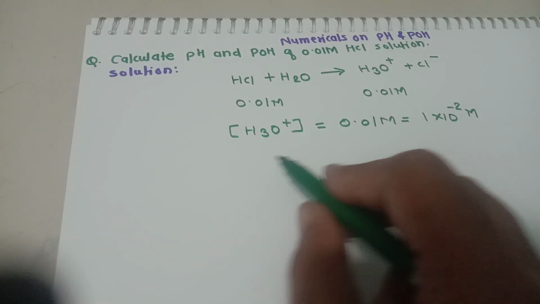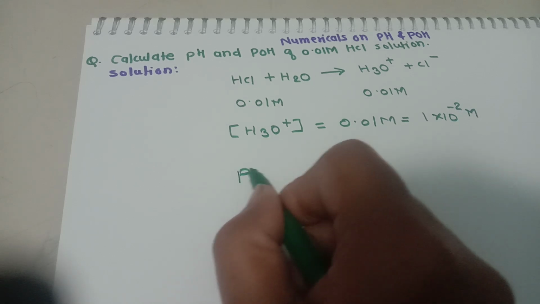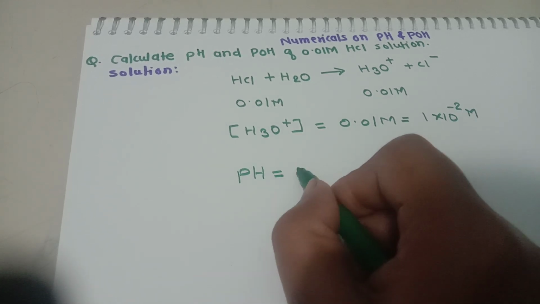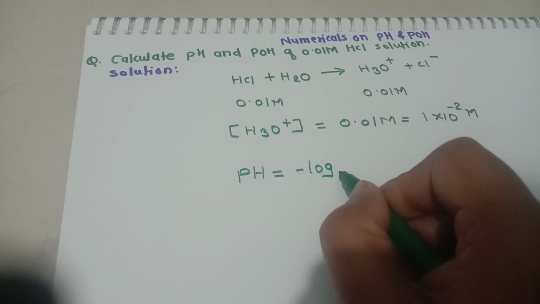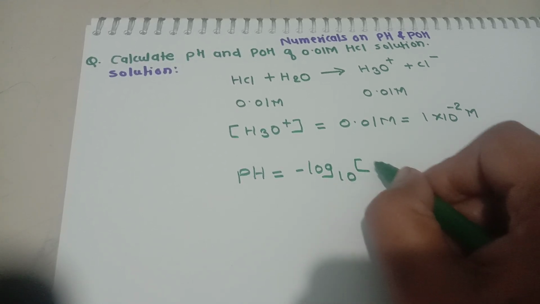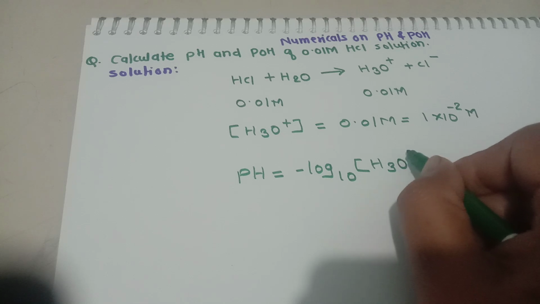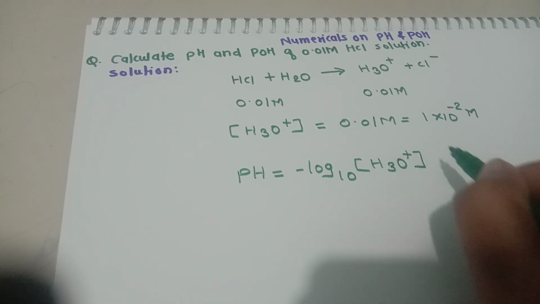Now according to the definition of pH, pH is equal to negative logarithm to the base 10 of H plus ion concentration. H plus is nothing but H3O plus ion concentration.